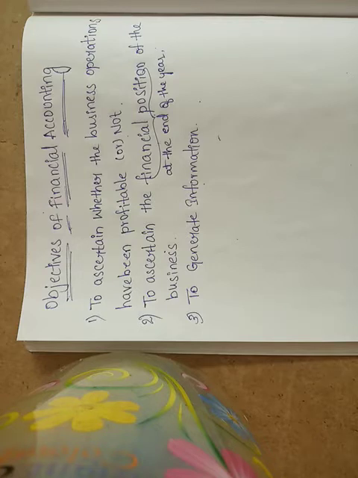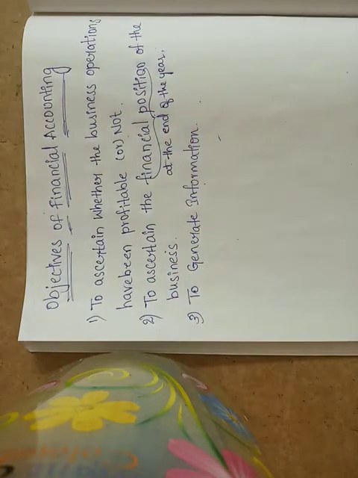Accounting records generate information which may be helpful to various persons in planning, or some persons in controlling that planning, or some persons in evaluation of performance. At the end we have to take decisions on that. So these are some objectives of financial accounting.